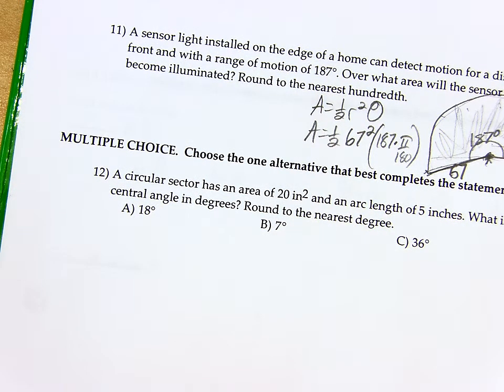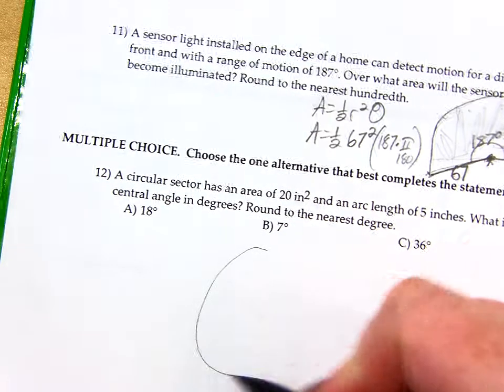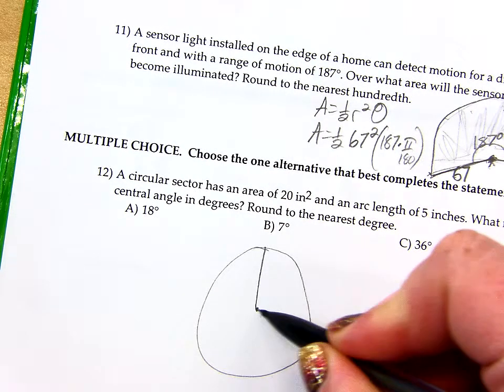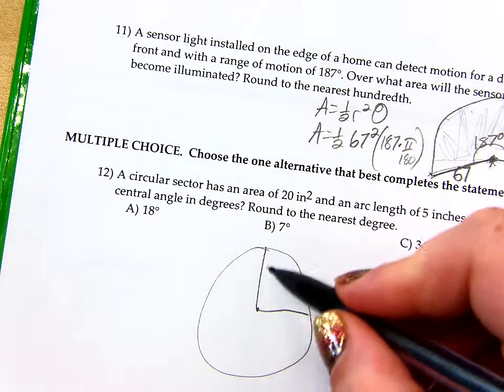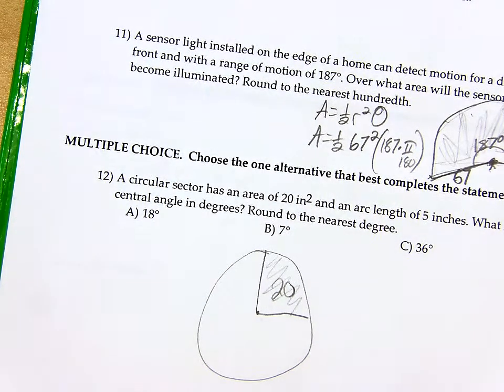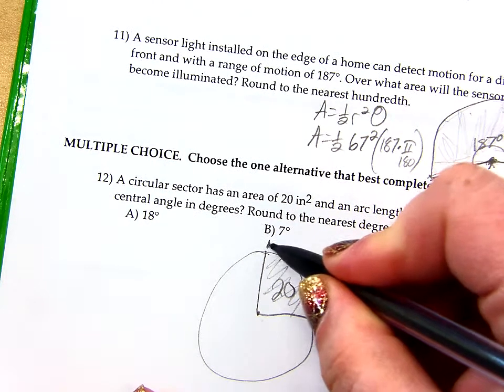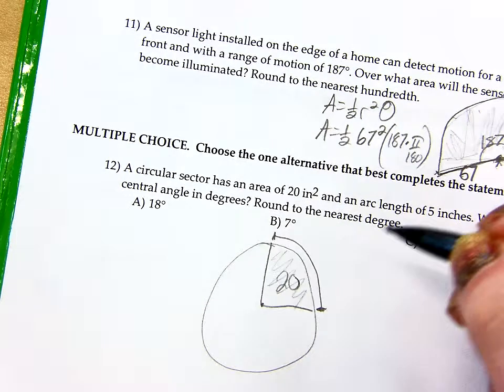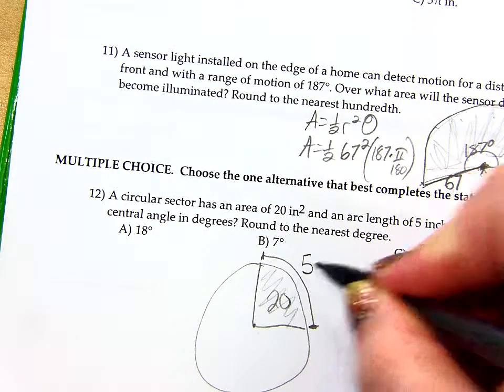All right, a circular sector has an area of 20 inches squared and an arc length of 5 inches. What's the measure of the central angle in degrees? Okay, so here's what they're saying. Remember, a sector, that's a slice of pizza, right? So draw yourself a slice of pizza. They're saying the area of that slice of pizza is 20. The arc length is 5. What is that? That's the outside. So what letter is that? That's S. So that's 5.